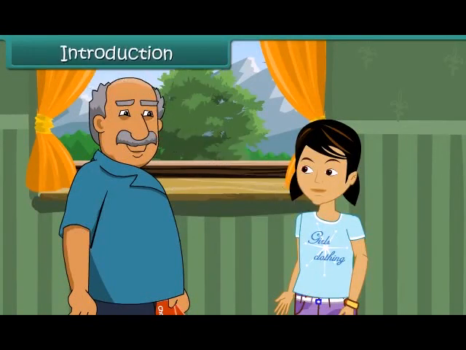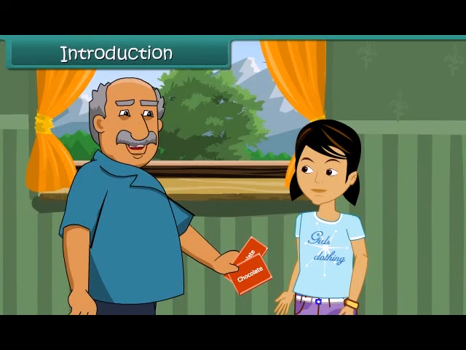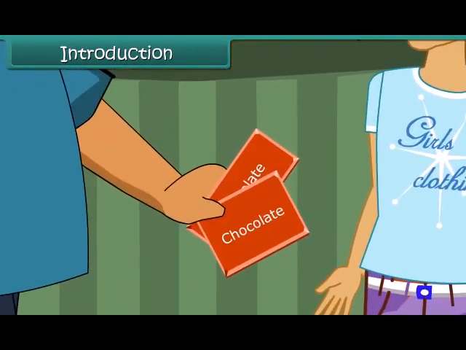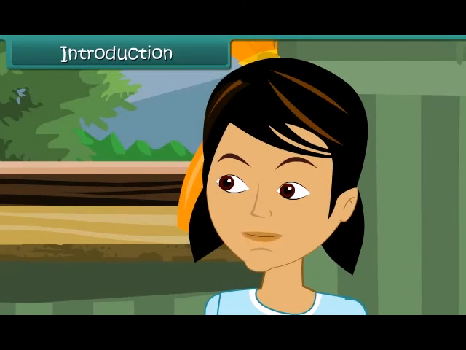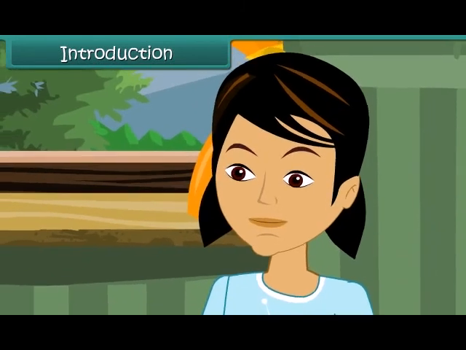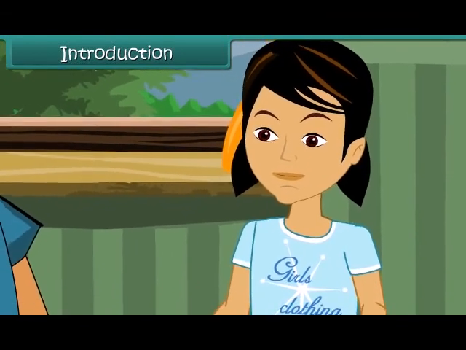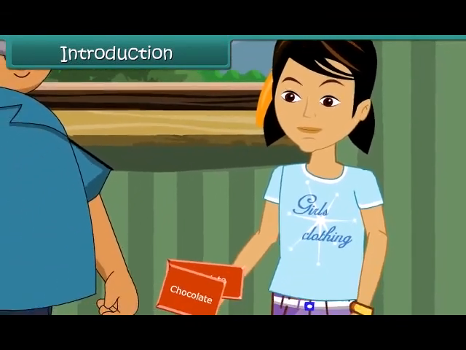Introduction. One day Sonia's uncle gave 2 chocolates to Sonia and said, "Sonia, the bigger chocolate is for you and the smaller one is for your younger brother." Sonia could not make out which of the 2 chocolates was bigger. Which chocolate should I eat and which one should I give to Rohan? Friends, can you help Sonia in deciding which chocolate is bigger and which one is smaller?